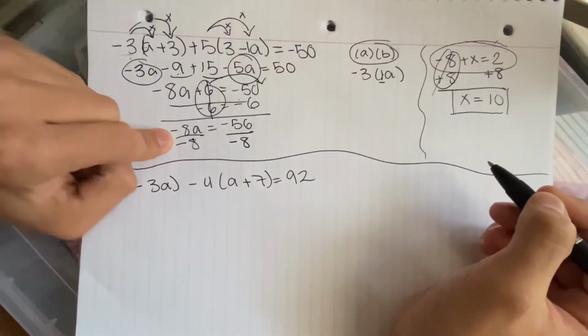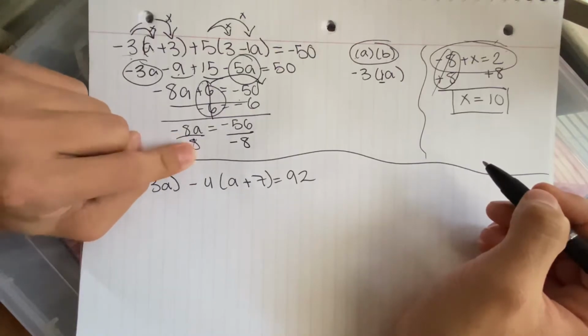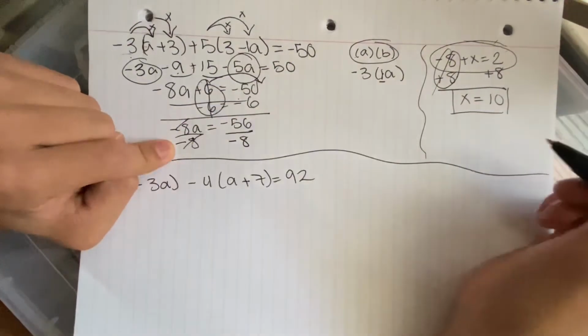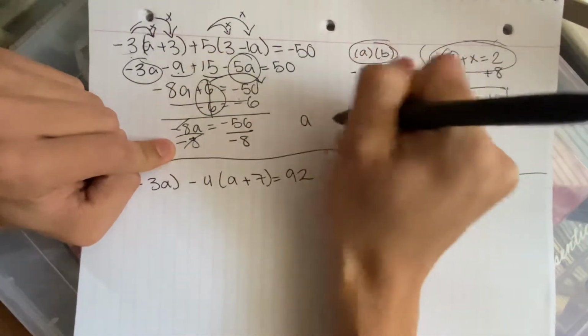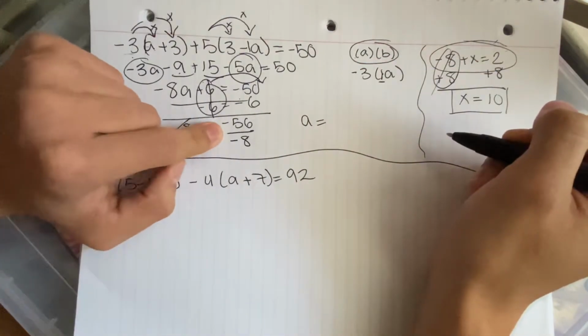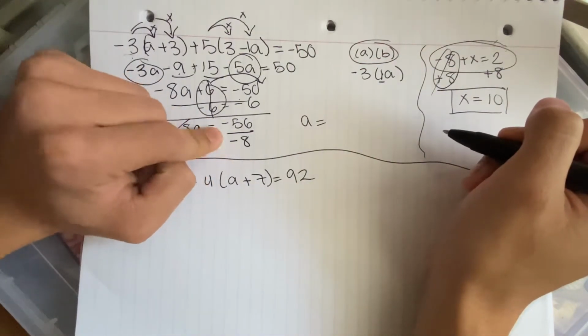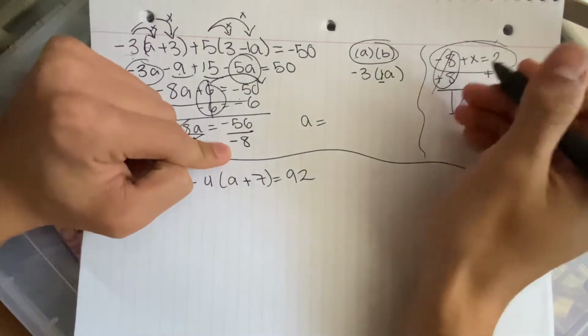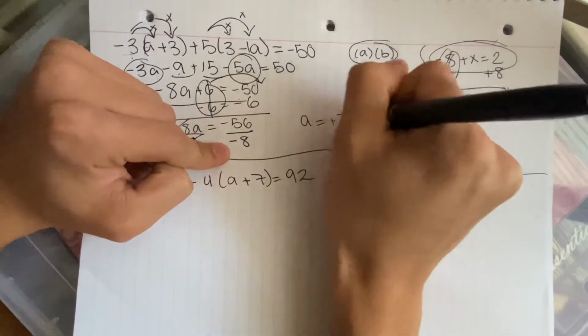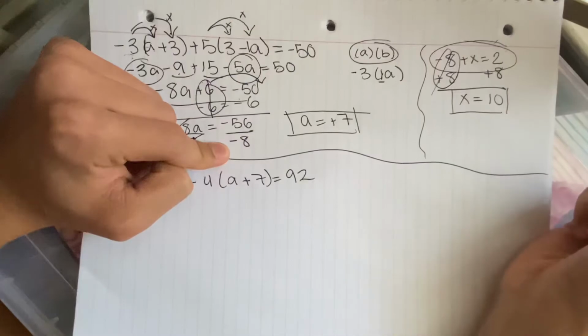So now let's solve this. Negative 8a divided by negative 8. These 8's are going to cancel out, and we're going to be left with a, right? So now a is equal to negative 56 divided by negative 8. Remember, a negative divided by a negative is going to give us a positive, so that's going to give us positive 7. And that's how you solve it.